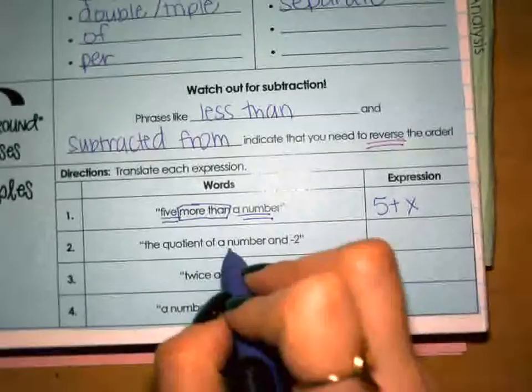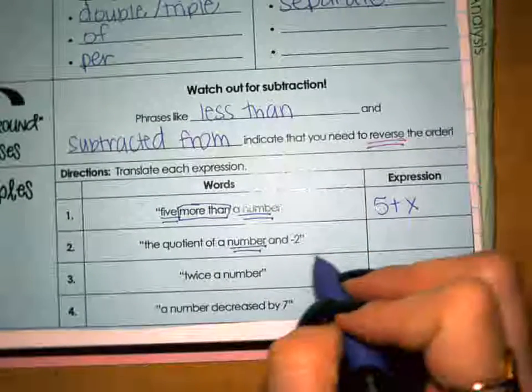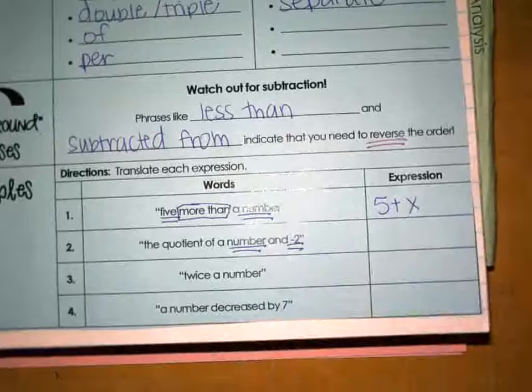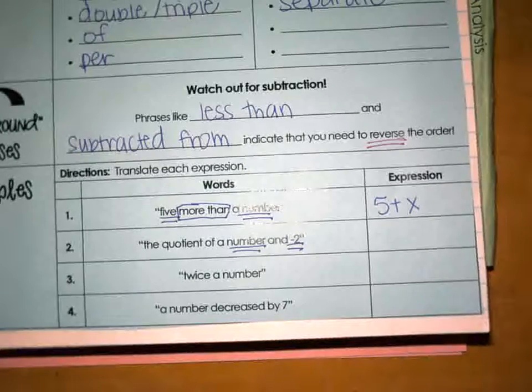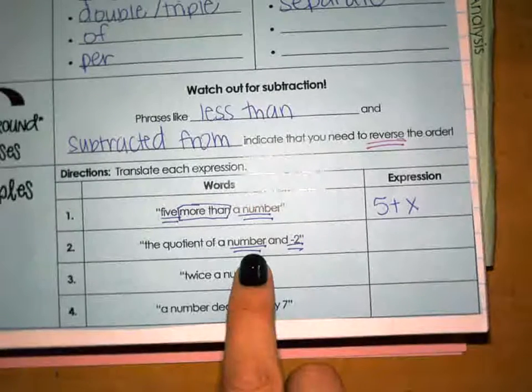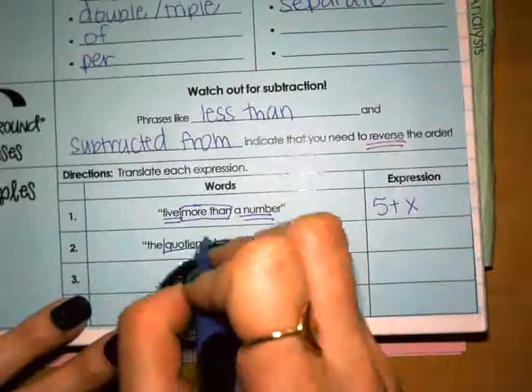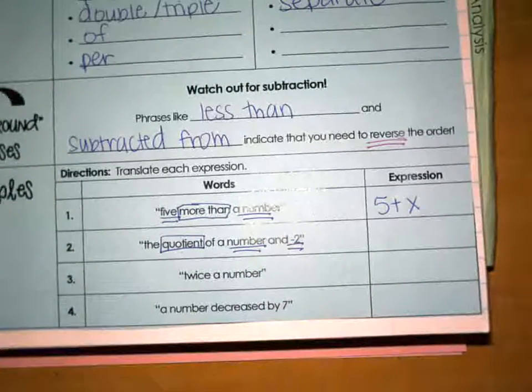Underlining number and -2. So you underline the numbers, underline the word number typically, unless it's something else, which can happen. And then you are circling, boxing in that keyword. What's the keyword? Quotient. And what does quotient mean? Divide. So the quotient of a number and -2.